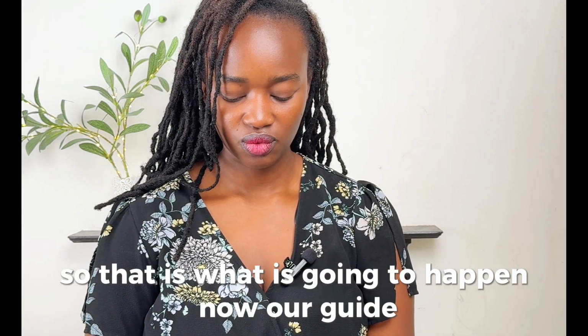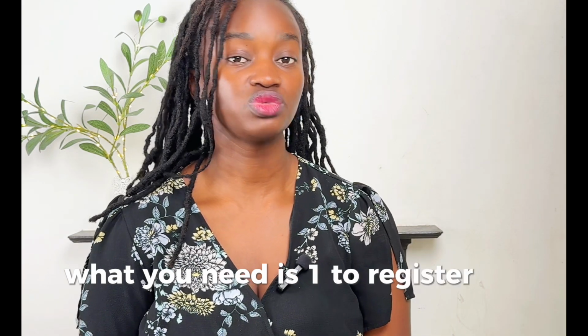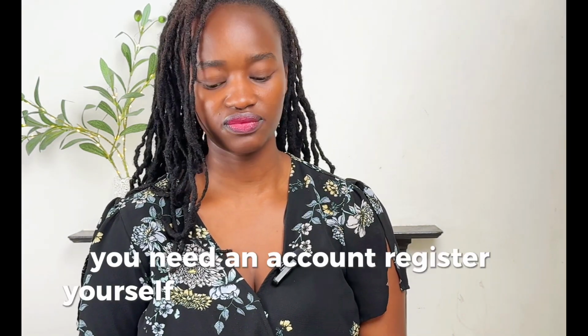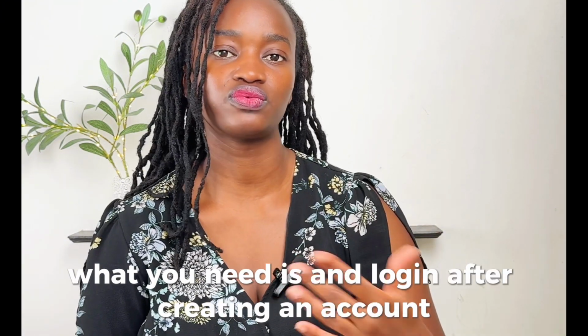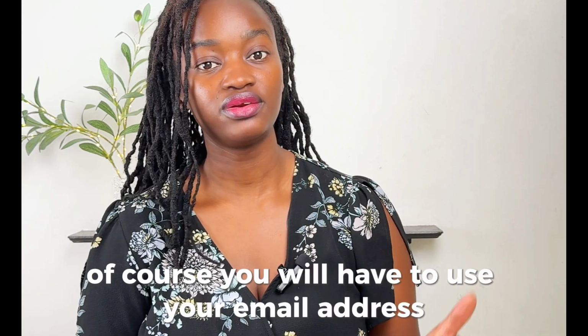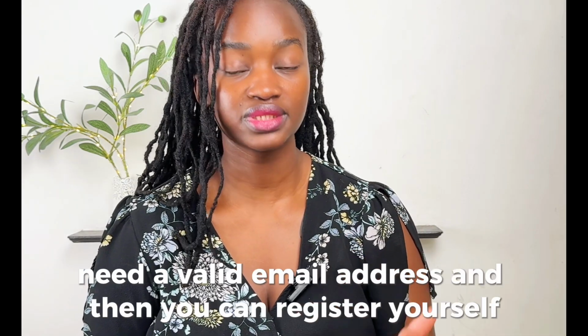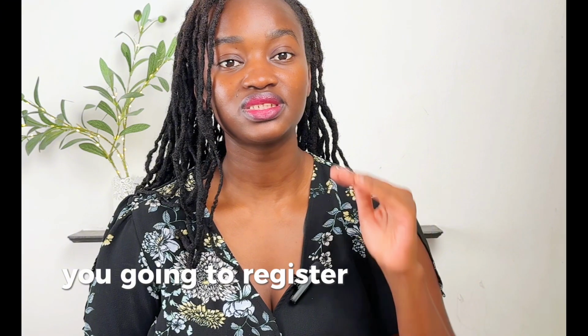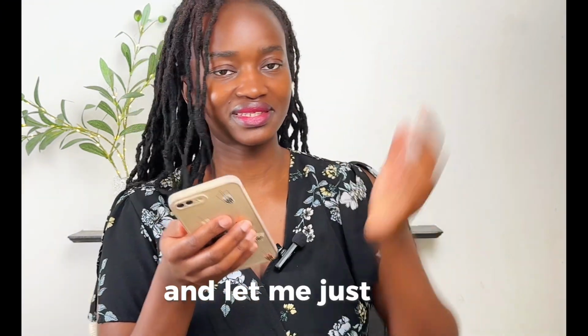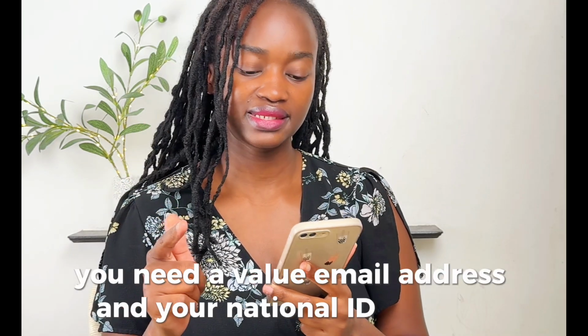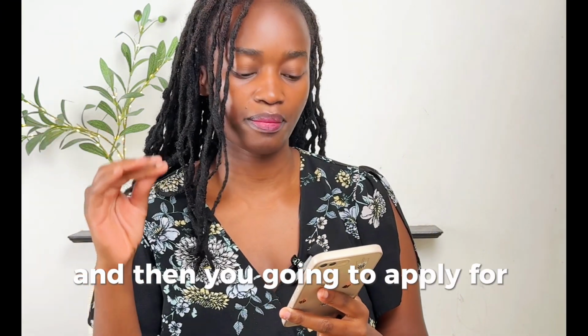Now, our guide, what you need is one, to register on eCitizen. You need an account to register yourself on eCitizen. And then number two, what you need is a login. After creating an account, of course, you will have to use your email address. You need a valid email address, and then you're going to register yourself. You'll need a valid email address and your national ID number, and then you're going to apply for a passport.